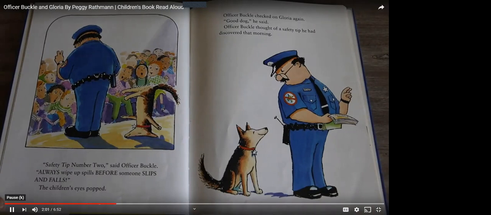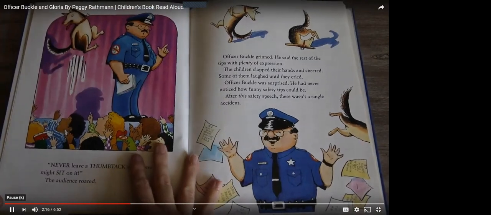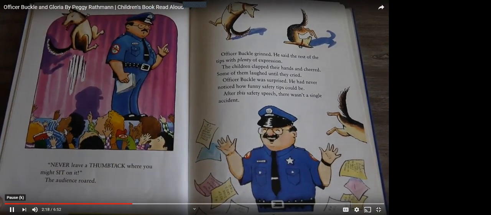The children's eyes popped. Officer Buckle checked on Gloria again. Good dog, he said. Officer Buckle thought of a safety tip he had discovered that morning. Never leave a thumbtack where you might sit on it.